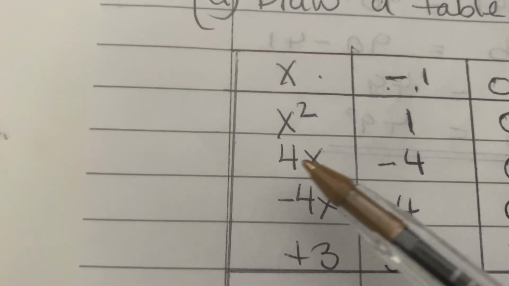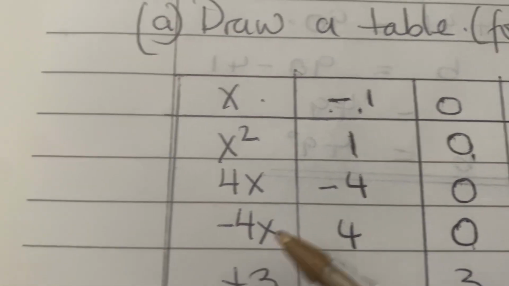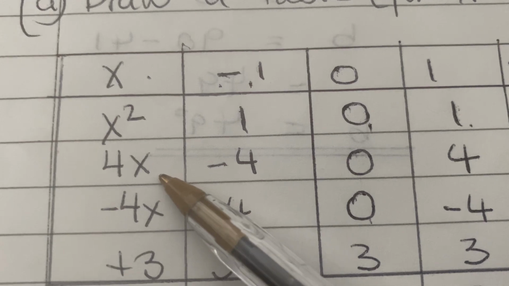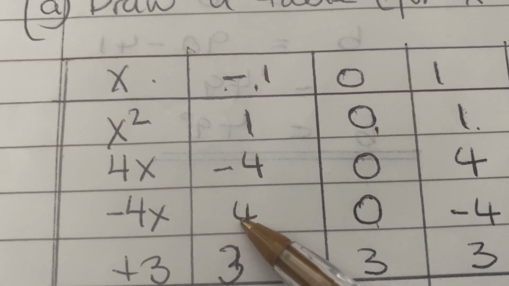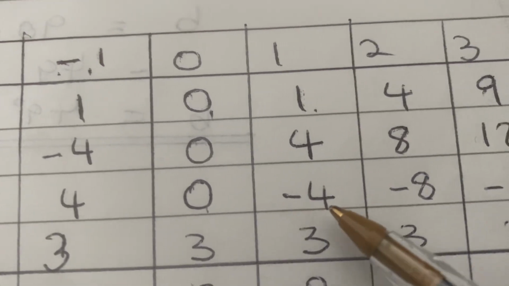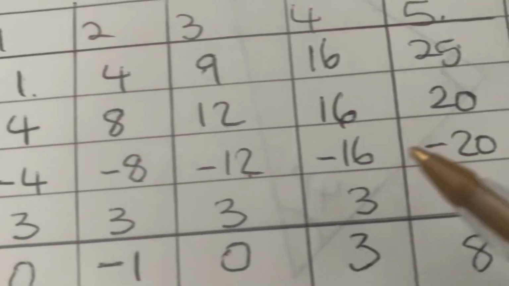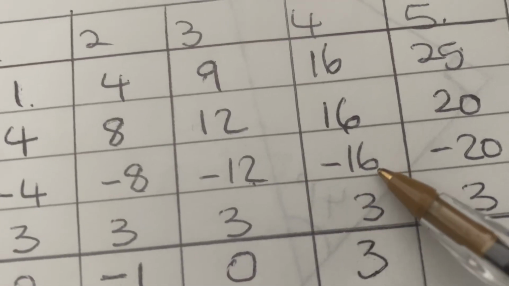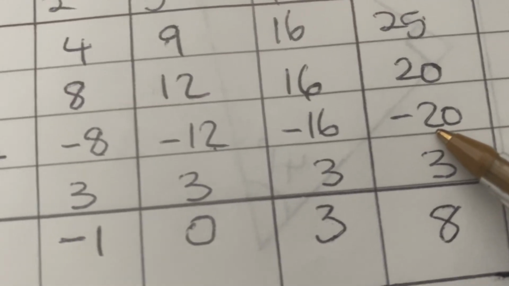As we've got minus 4x, we are going to negate it. So it becomes 4, 0, minus 4, minus 8, minus 12, minus 16, minus 20.